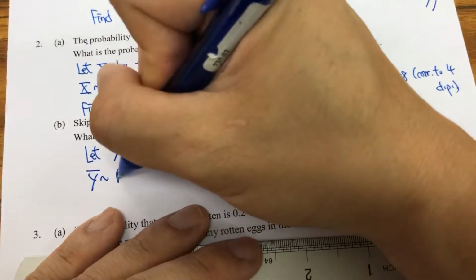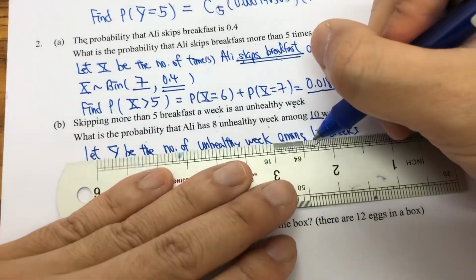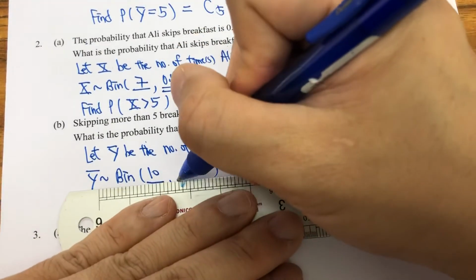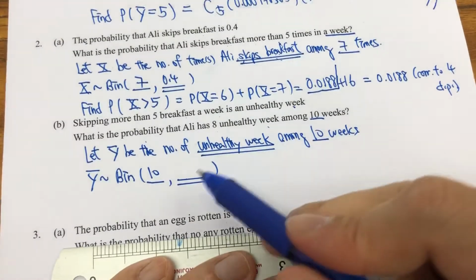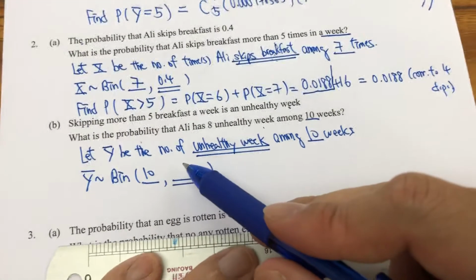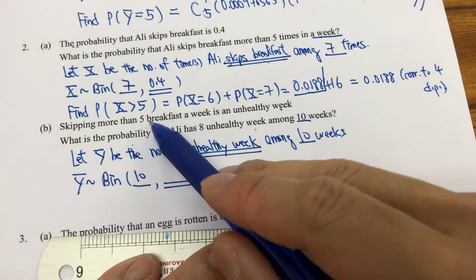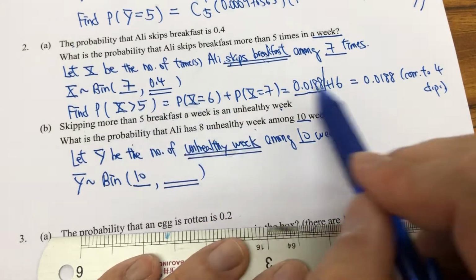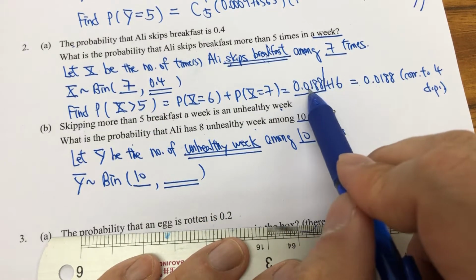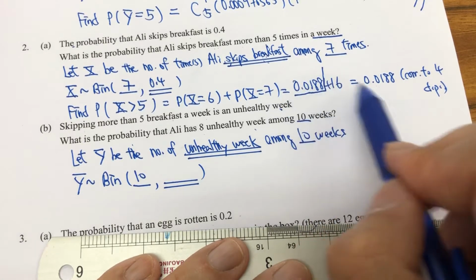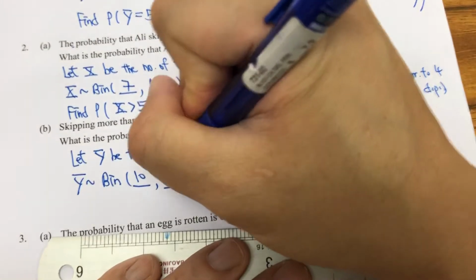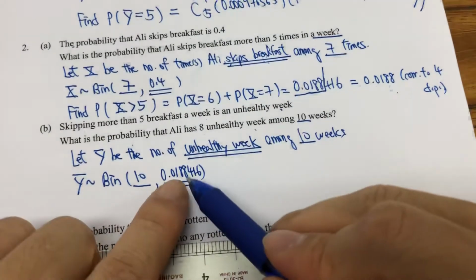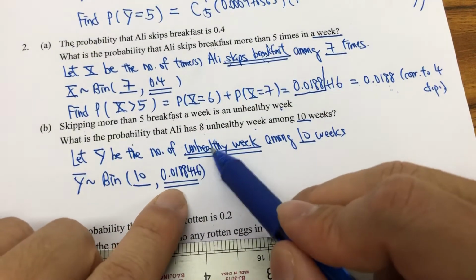Then y follows a binomial distribution. We are going to look at 10 weeks. And for each of the weeks, the probability that it is an unhealthy week, do we know this probability? What does it mean by unhealthy? Skipping more than 5 breakfasts. And we have already found this probability: 0.0188416. Using the rounded one is not accurate enough, so you have to copy this down, 0.0188416. This is the probability for each of the weeks being an unhealthy week.